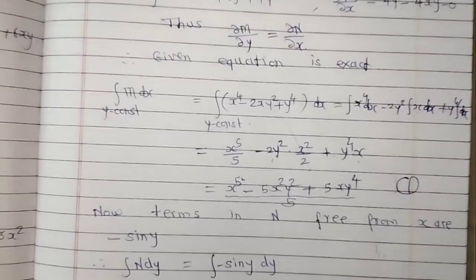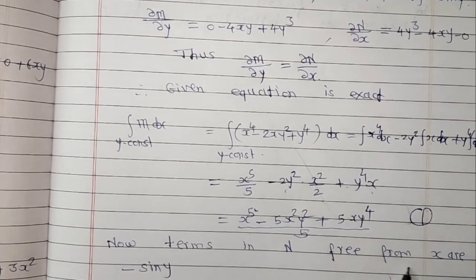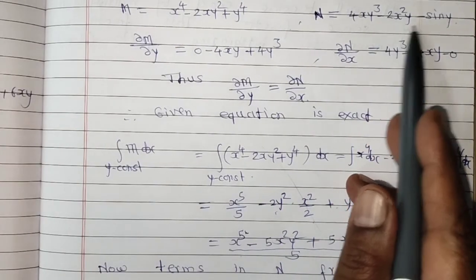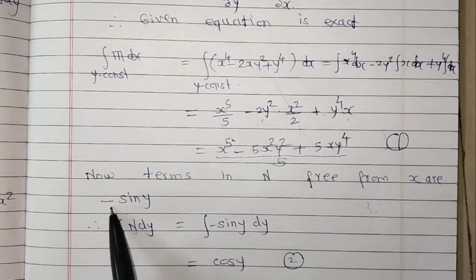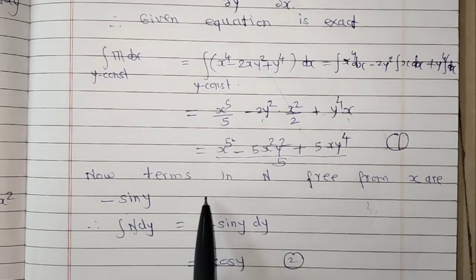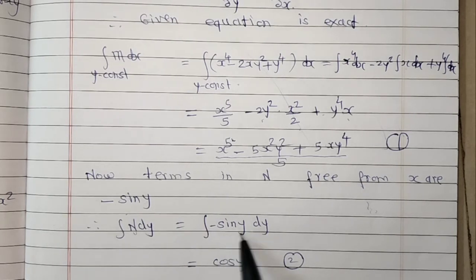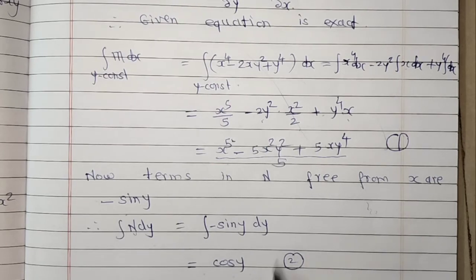Now the terms in N free from x are -sin y. Hence the integral of N dy is the integral of -sin y dy, which equals cos y, denoted as 2.